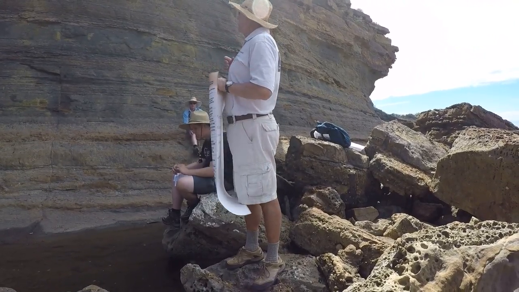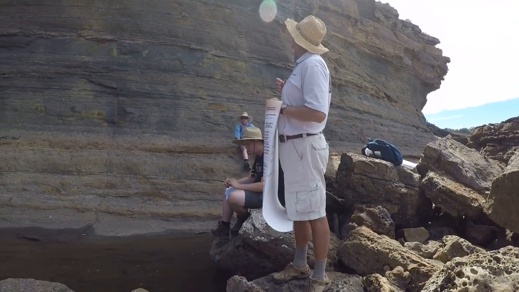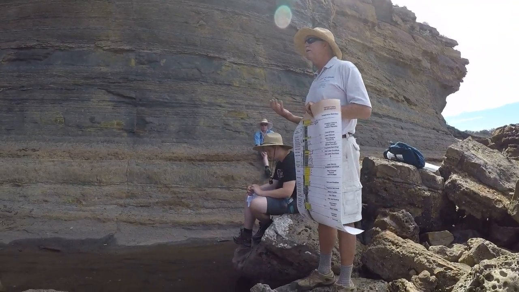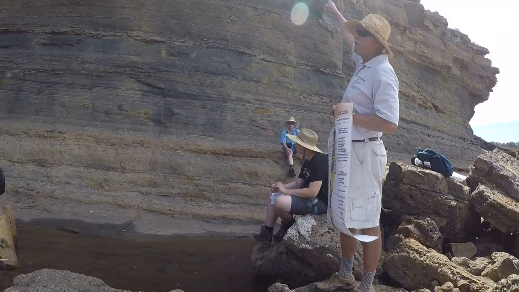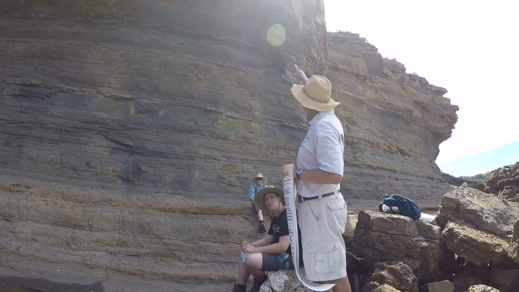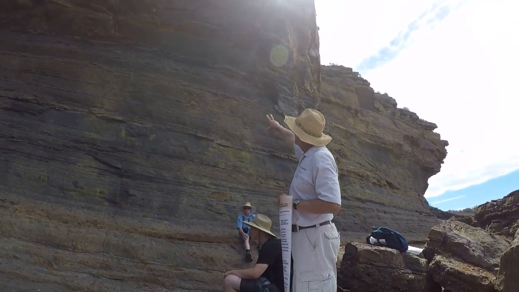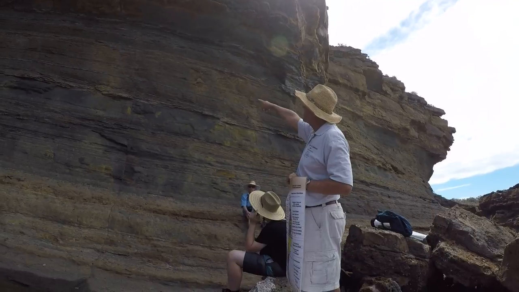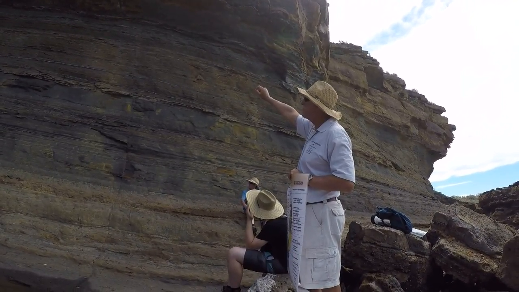Now, probably all 4 of them can be seen right here. So there's that transgressive lag kind of deposit we talked about. That's the coarse grain material that forms the cliff up there. That's the second facies that sits immediately underneath it. You can see it is that dark coloured material with all those light little silty layers in it.